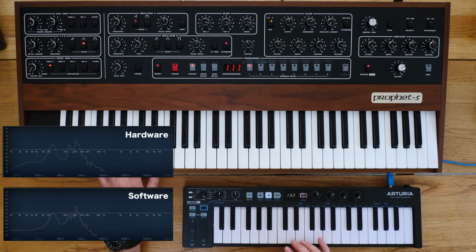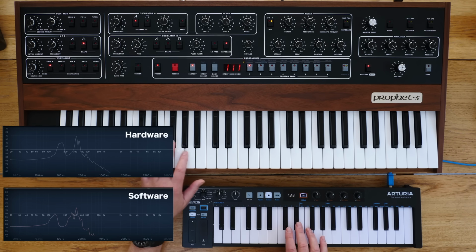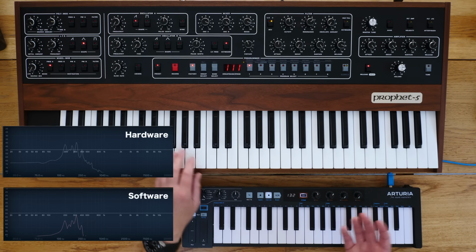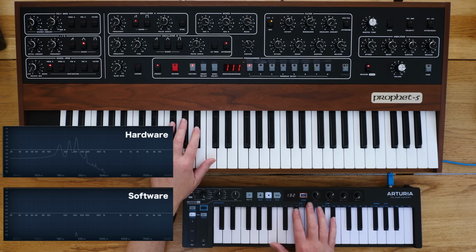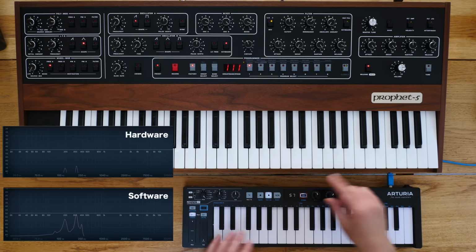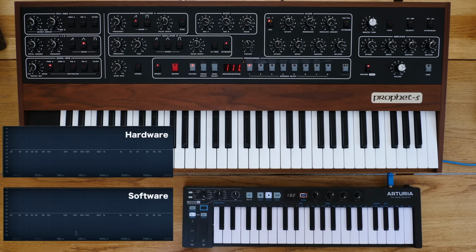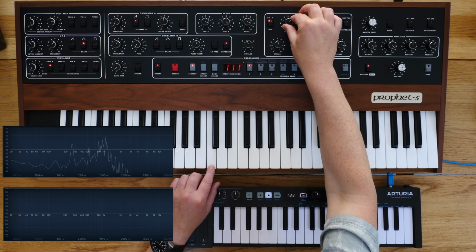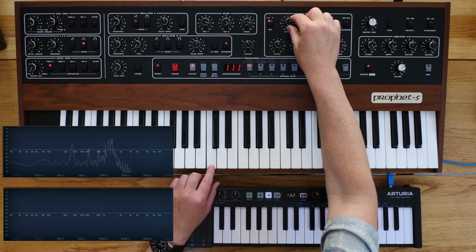And you can hear there that that's tuning to the semitones just like the original does. Pretty similar then, aren't they? Let's try something else. Let's put it onto the Rev 1 and 2. There's not a massive difference between them.